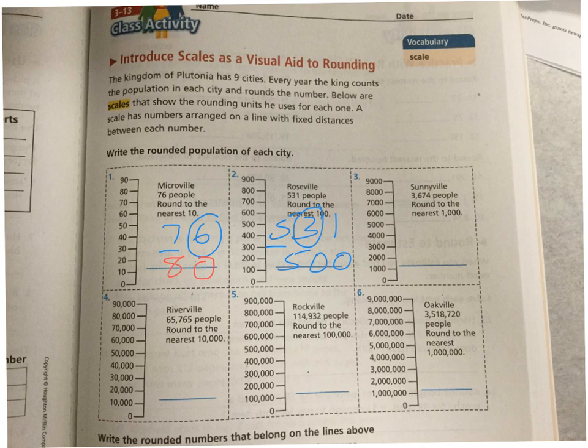When we round to the nearest 100 and we have 500, we're saying, are we going to stay 500 or go to 600? It's somewhere in between 500 and 600. The only two possible answers are 500 or 600. Looking back at number 1, the only possible answers are 70 or 80.